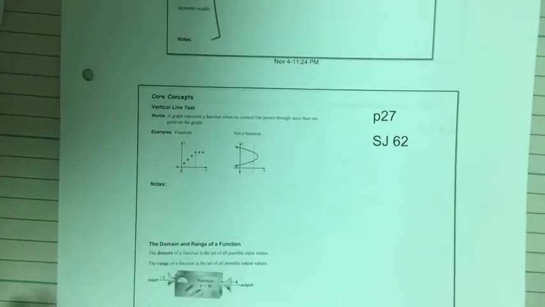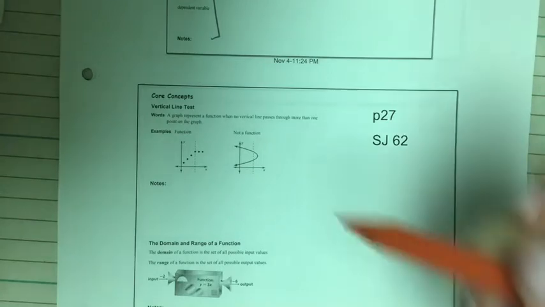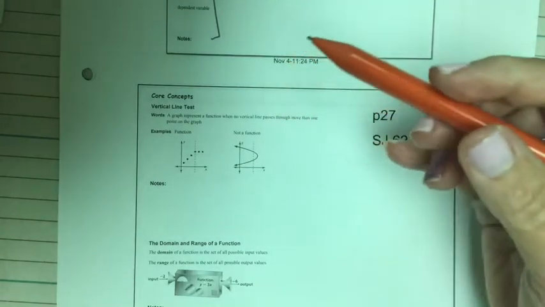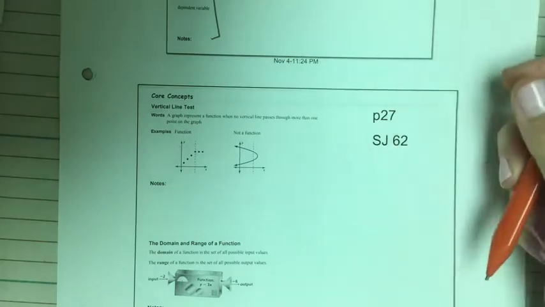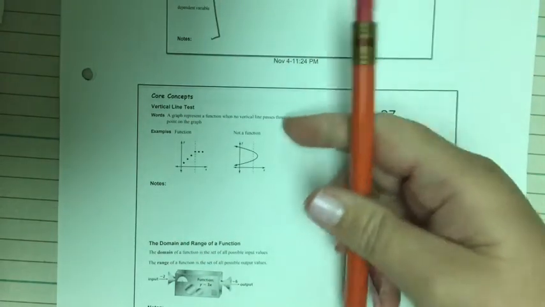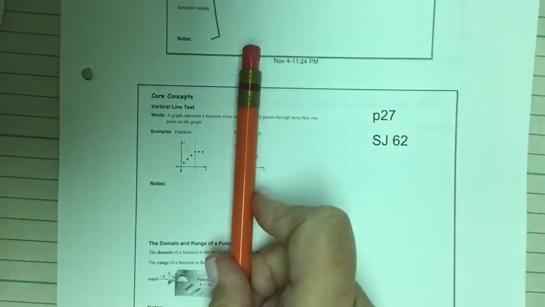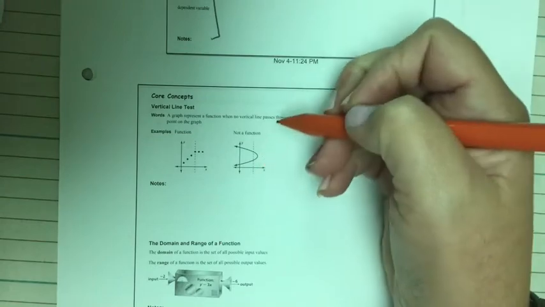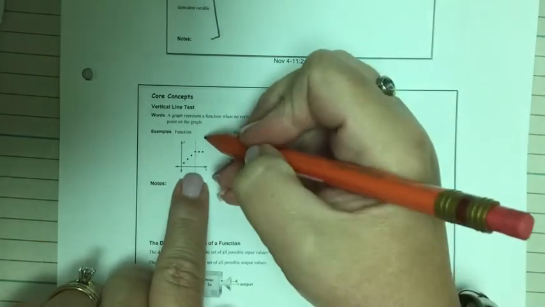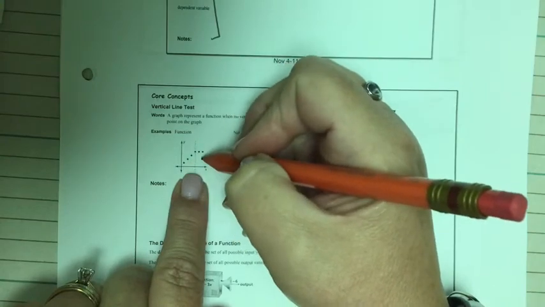On Student Journal 62, I just want to remind you about the vertical line test. Remember, if you have a graph, to decide if you have a function, you perform the vertical line test. Some teachers call it the pencil test, where you roll your pencil across the graph. If that pencil intersects that graph in more than one place, like this one here, then it fails the vertical line test. So this one is a function because no matter where you could draw a vertical line, you're only going to go through one point on the graph.